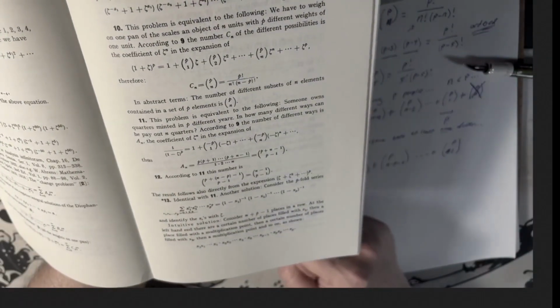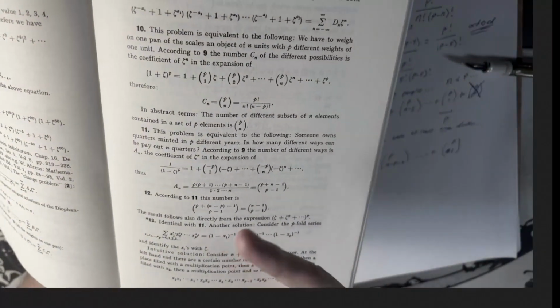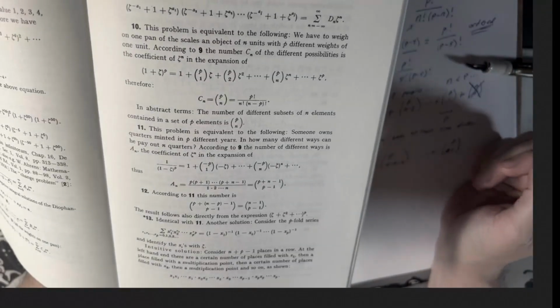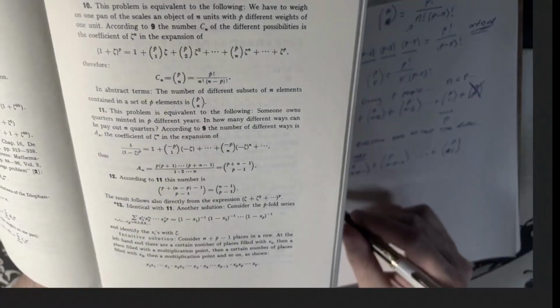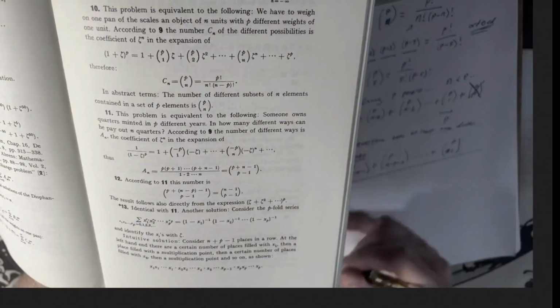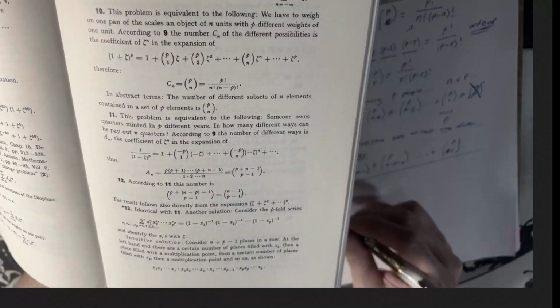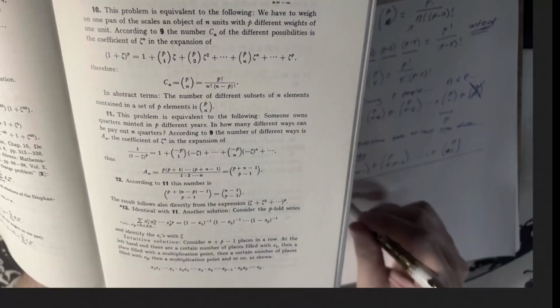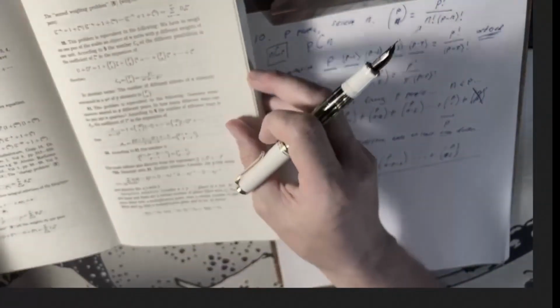It's a product of p separate single term things. He's saying like you either get a dollar or you don't. Hmm. He's saying we're going to have p of these. I don't know why.